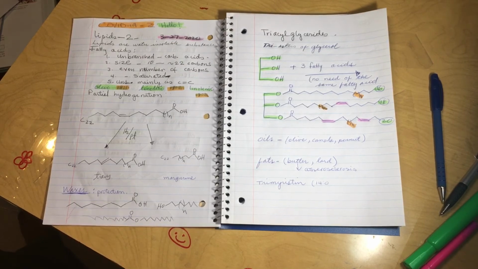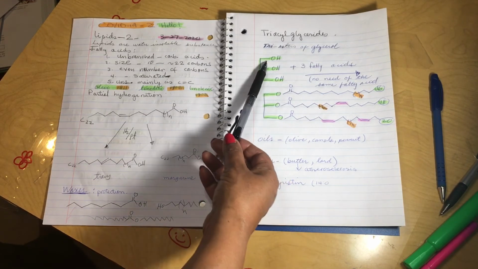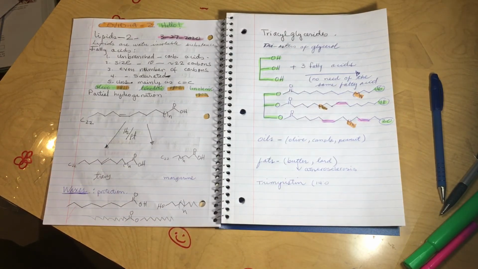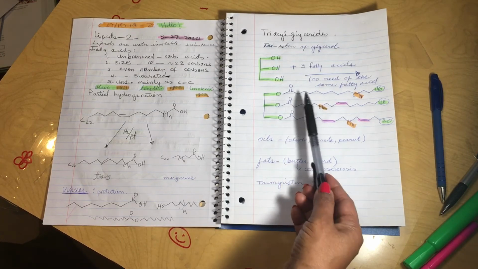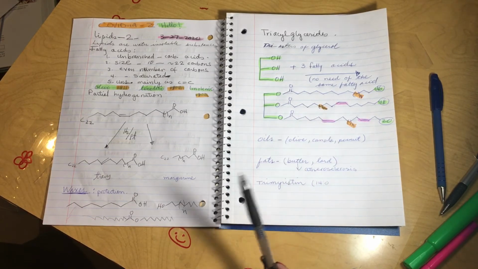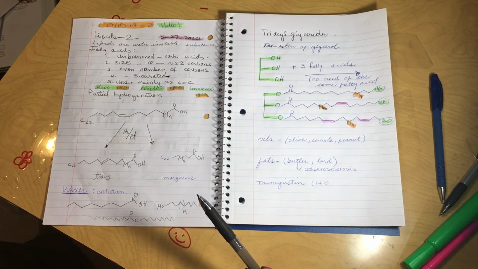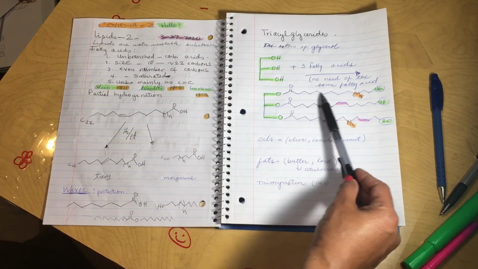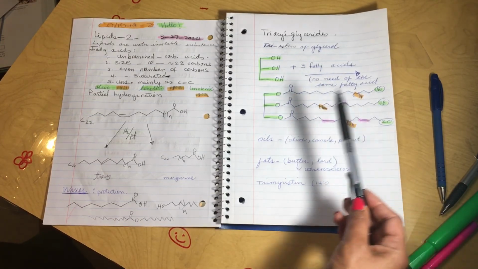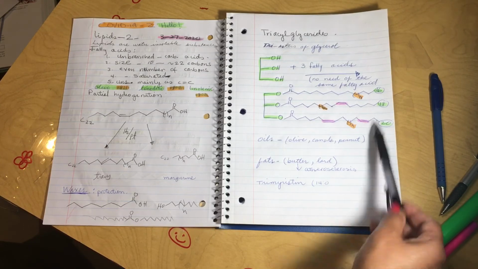Now the next thing is the discussion of triacylglycerols. As we have said in the previous page, that is the reaction between the unit of glycerol and 3 different fatty acids. And those fatty acids do not need to be the same necessarily. For example, I have created 1 triglyceride or triacylglycerol that contains 1 fatty acid that is saturated, 1 that is monounsaturated, and 1 that is polyunsaturated.